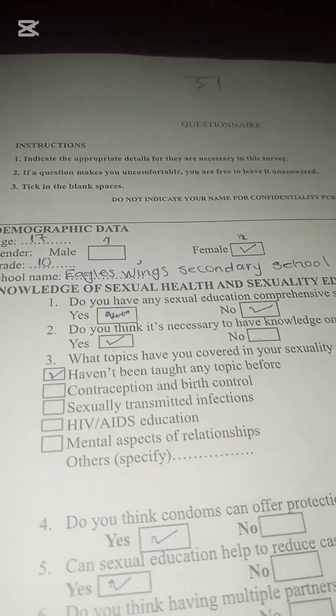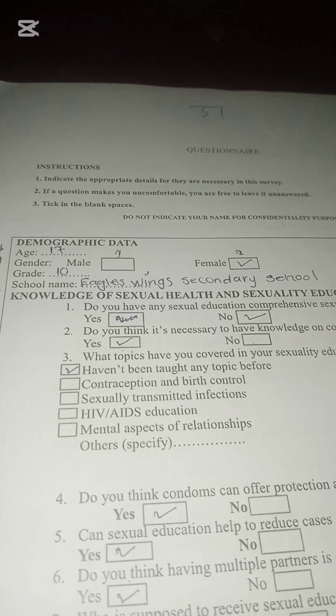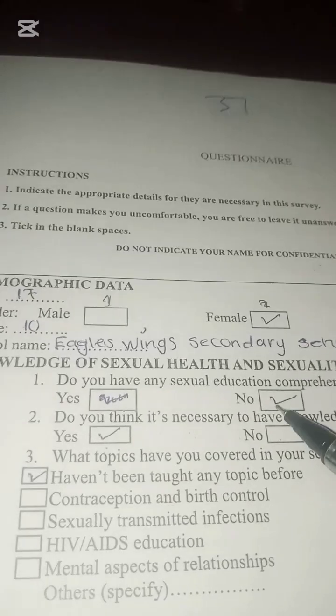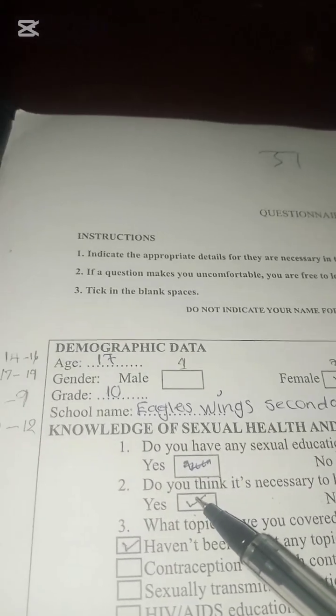Anywhere there is yes and no, yes would be 1 and no would be 2. In our case, for the first question she marked no, so we are going to put 2 here, and for the second question she marked yes.